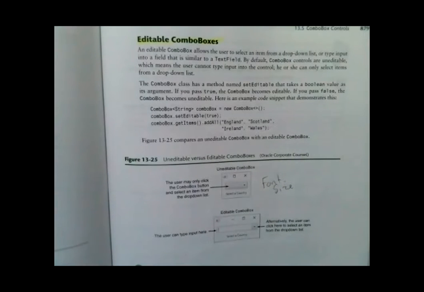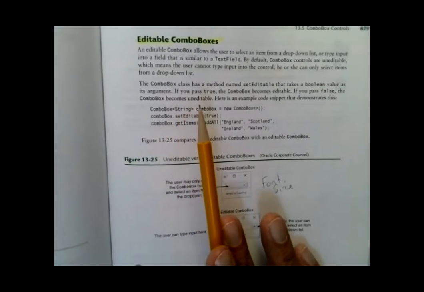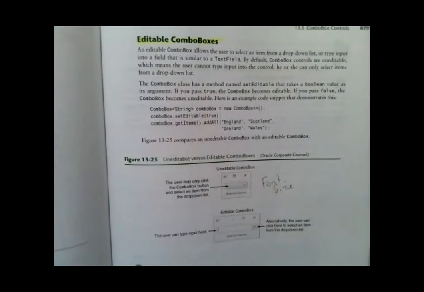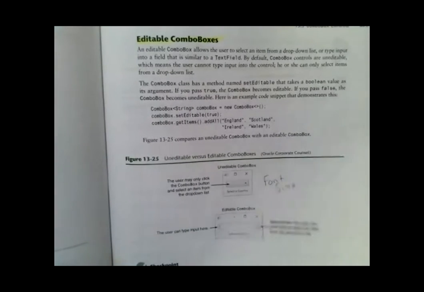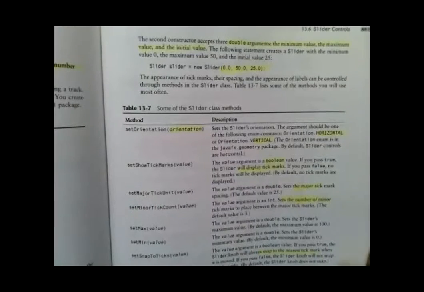It starts out with a default of 12, but when I click on it, I see 8, 9, 11, 12, 14, 20, 24. And sometimes I want to use my own font size instead of what's provided. So this comes under the title of an editable, not edible, editable combo box. Cool. I like it.